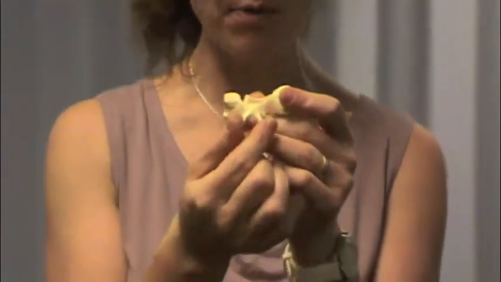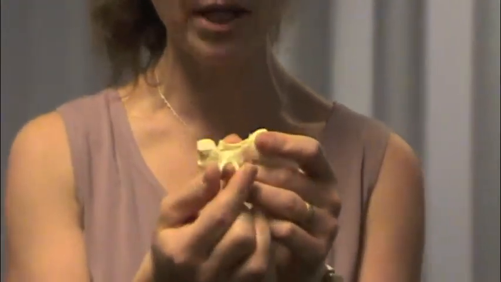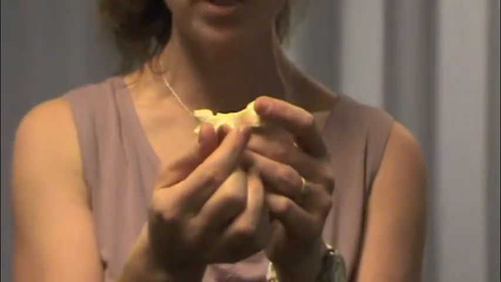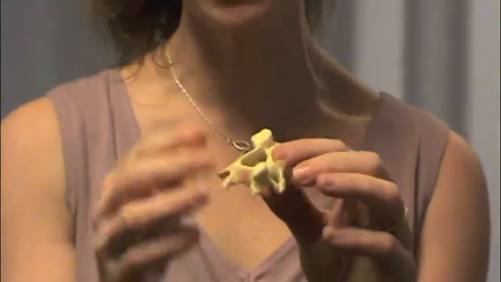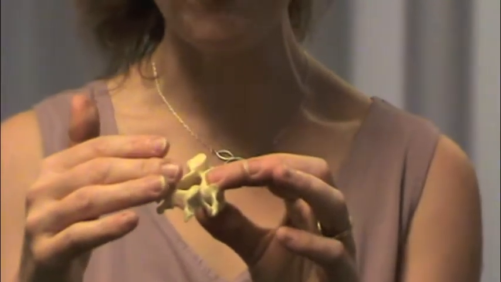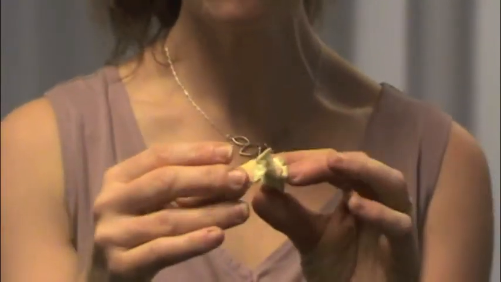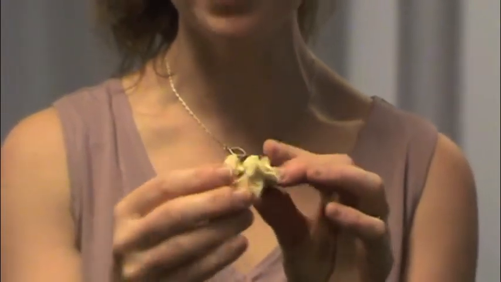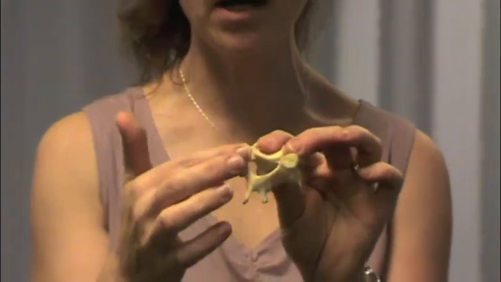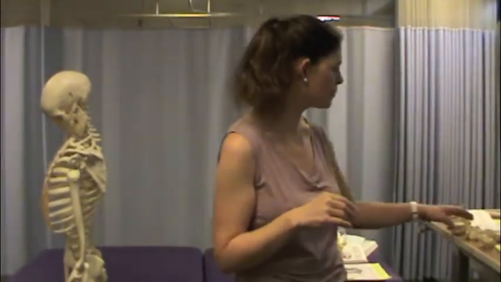And the spinous processes in the cervical vertebrae are what they call bifid, so there's kind of 2 of them. Overall, it's kind of smaller and thinner than the other vertebrae. And the articular facets are positioned like shingles, kind of in all 3 planes, and your cervical vertebrae are the most mobile of the vertebrae.